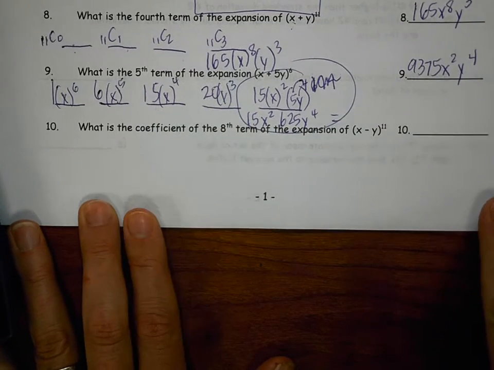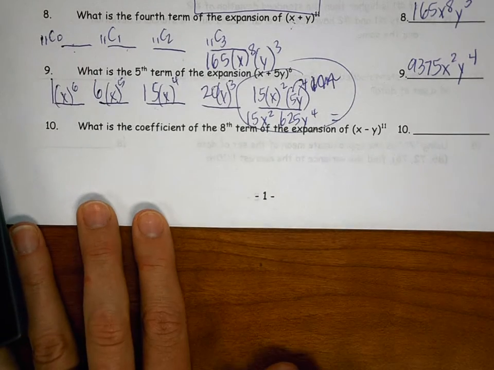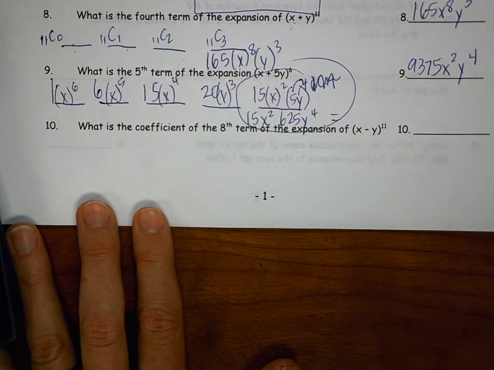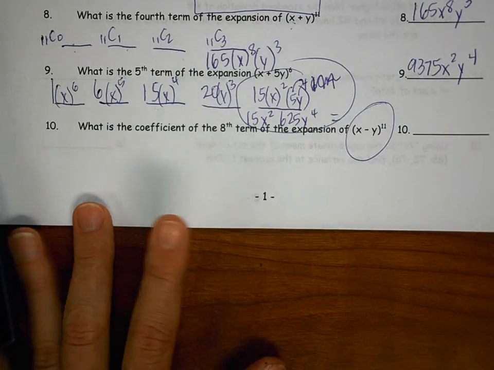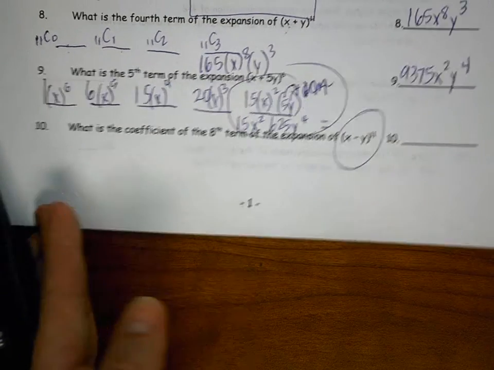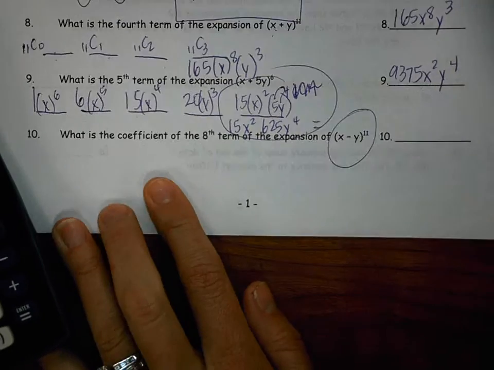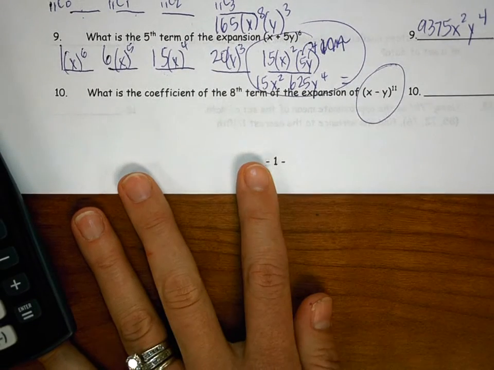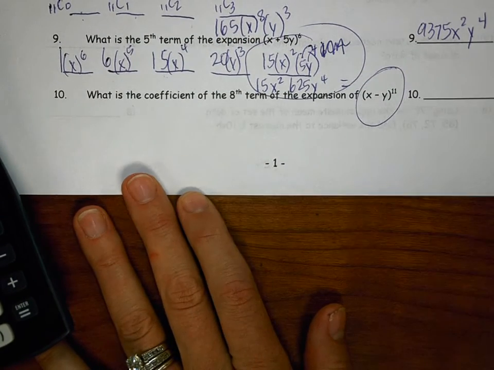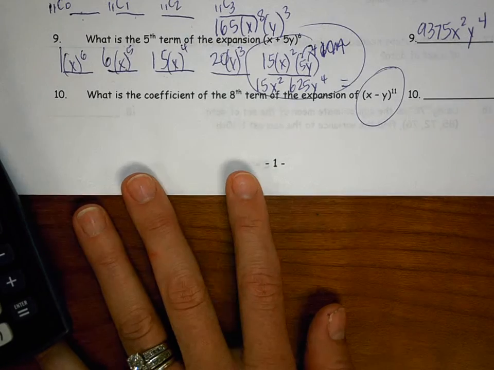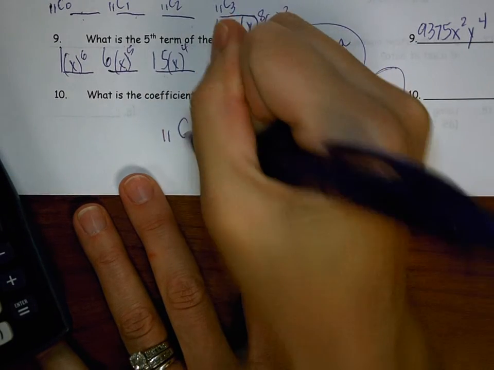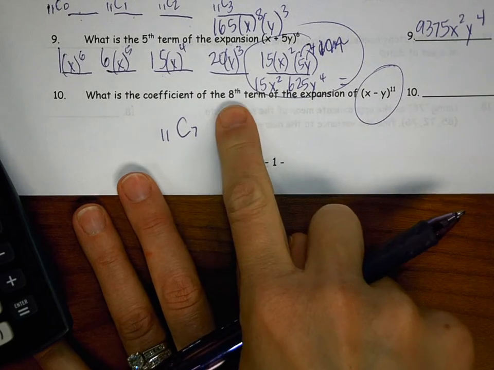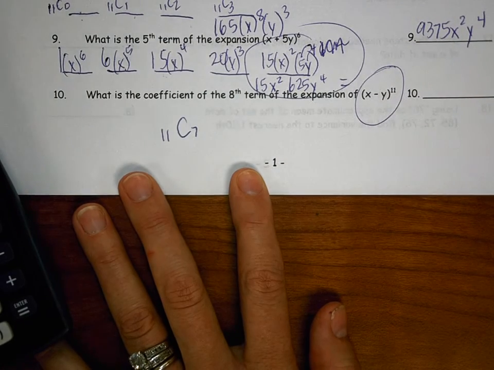Okay. So number 10, it wants to know what is the coefficient of the 8th term. What you have to be careful about with this one is that there is a negative involved, and so you're going to have to pay attention to whether it's negative or positive. But if I'm doing this with my combination method, how will I write this? 11C7, because it's always one less than the term, because you had to start with 0, right?